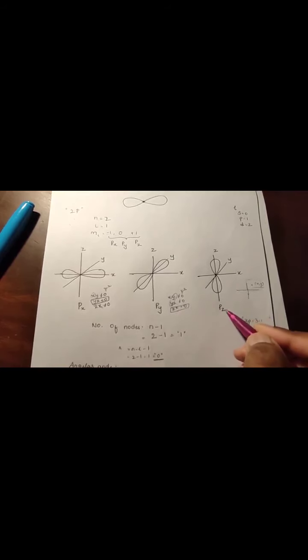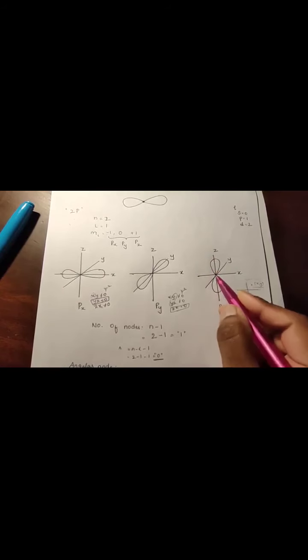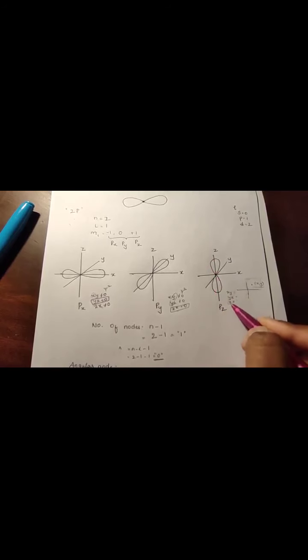Similarly, in the pz orbital, if we consider the surfaces xy, yz, zx, the electron cloud is oriented on the z-axis, so here we can find an electron.